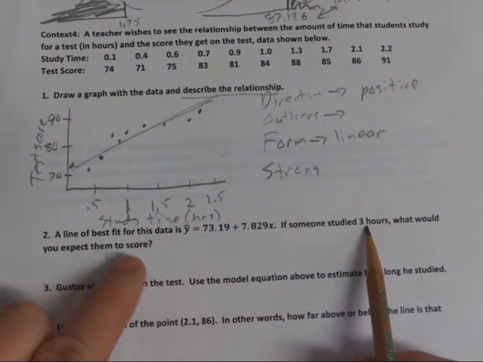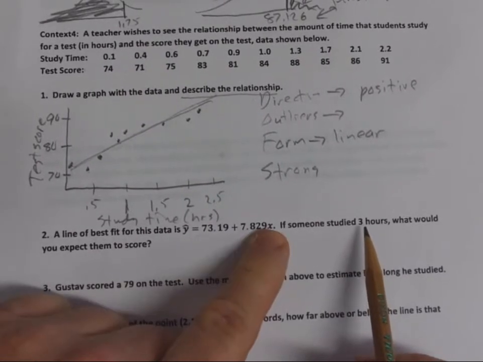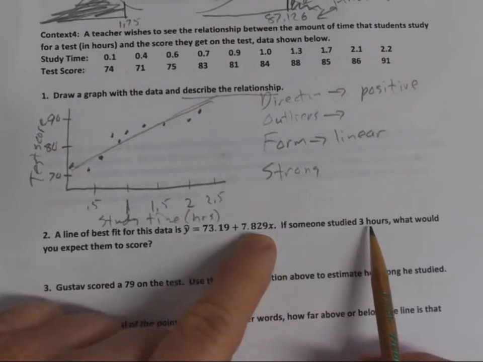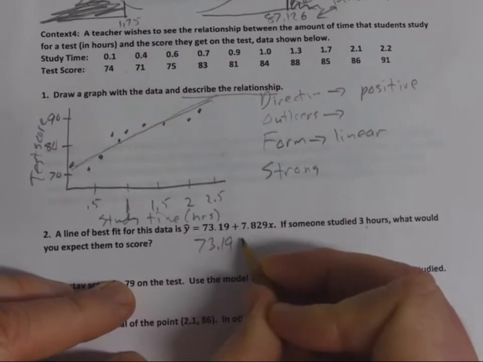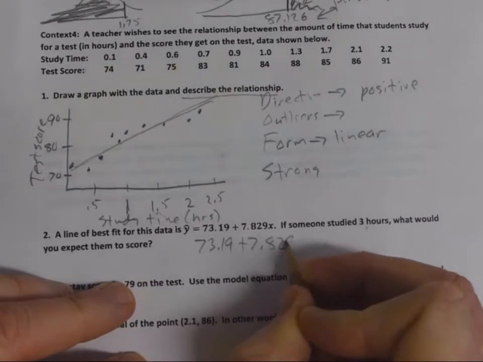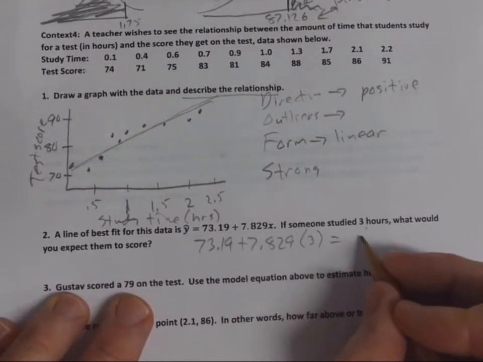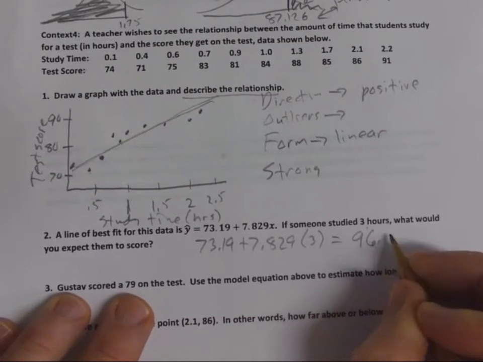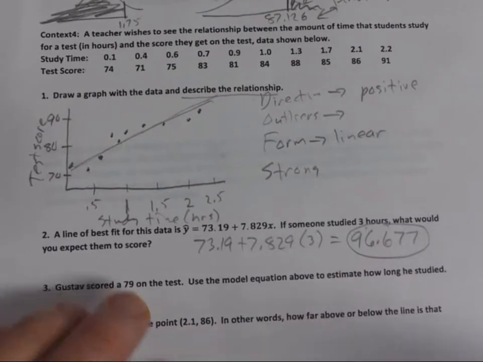So if someone studied 3 hours, what score would you expect them to make? Now, our x variable, our explanatory variable, is study time. So this just means plug in 3 for x. So this would be 73.19 plus 7.829 times 3. And when you do that, you would in fact get 96.677. So that is our predicted score for them based on this model.